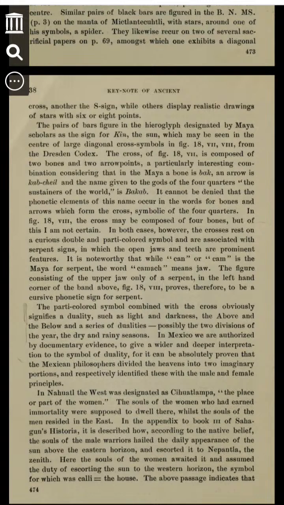So you're not only seeing this consistent within their drawings and hieroglyphs, but also within the languages, right? So everything is kind of connected. The parti-colored symbol combined with the cross obviously signifies a duality such as light and darkness, the above and the below, and a series of dualities, possibly the two divisions of the year, the dry and rainy seasons. It meant way more than that, but we're just reading what she wrote, right?